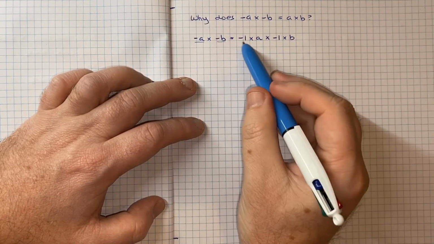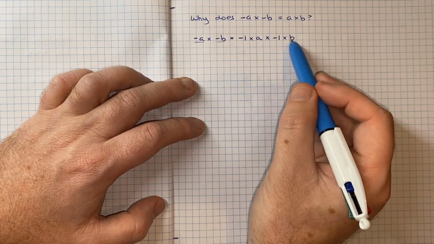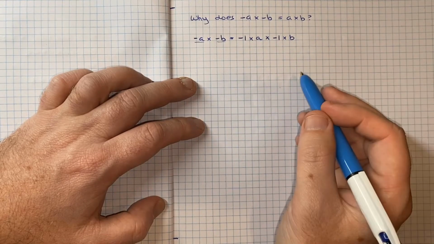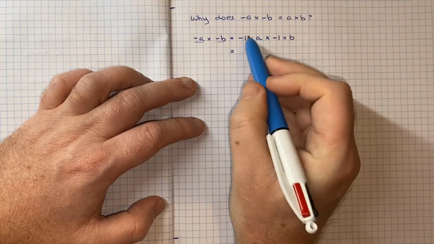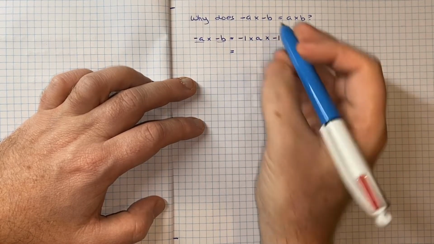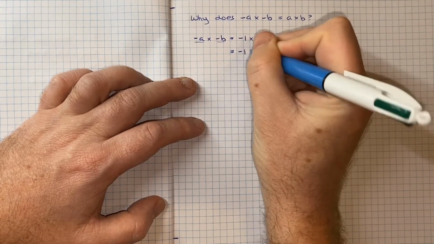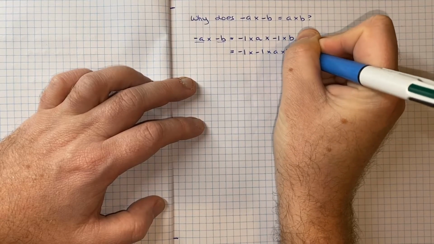And even though it doesn't look like I've done a lot, breaking it up in this way means that because we're dealing with multiplication signs and the order that we multiply doesn't make a difference, we can bring these negative ones together. We can say this right-hand side can be written as negative 1 times negative 1 times a times b.